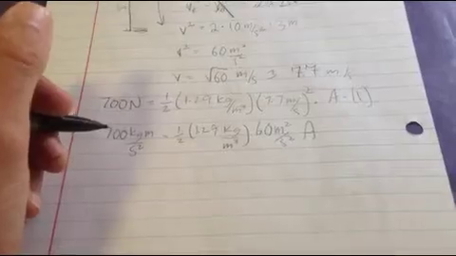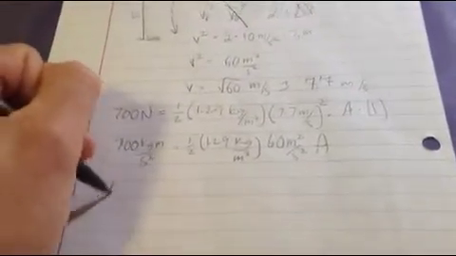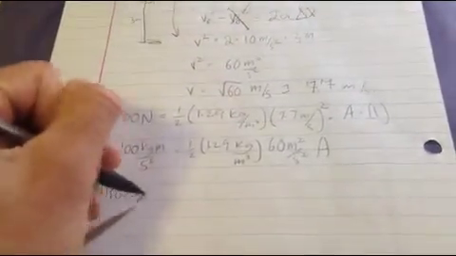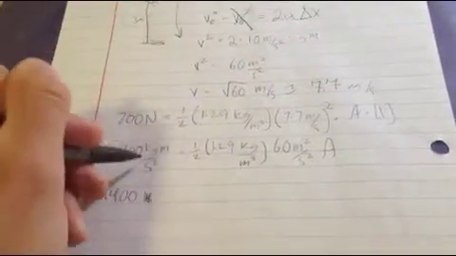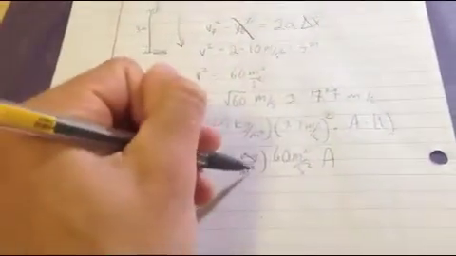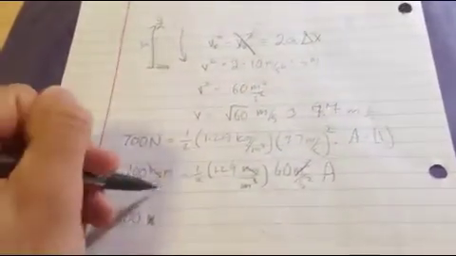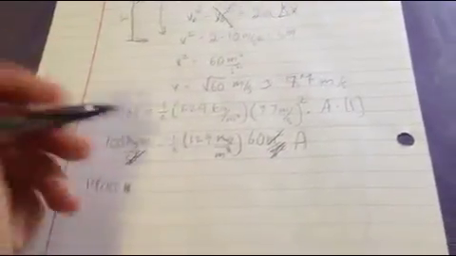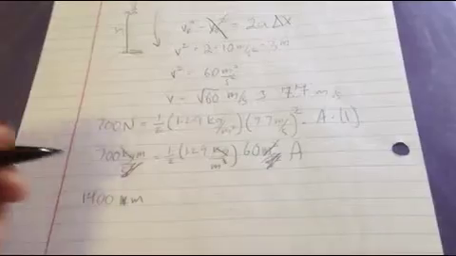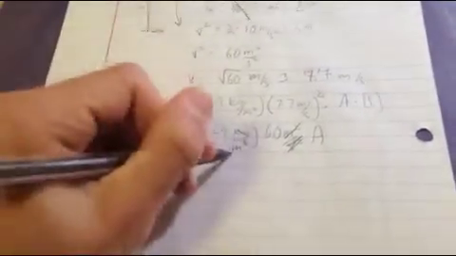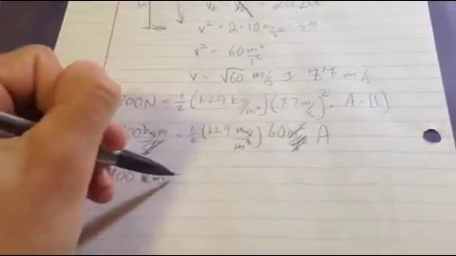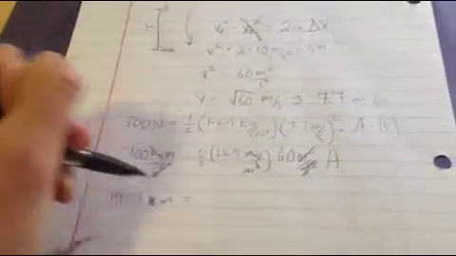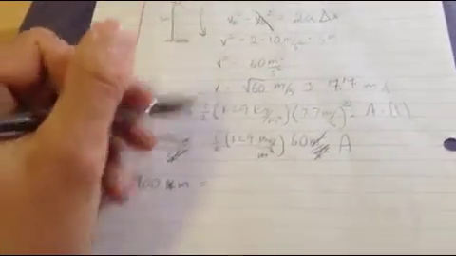So then I again moved over the 1/2, and again we see the kilograms, those cancel. The meters and the meters squared cancel. The seconds cancel. So then we're left with m over here and m down there, which is nice because we want our final answer to be meters squared. So this is a good thing.